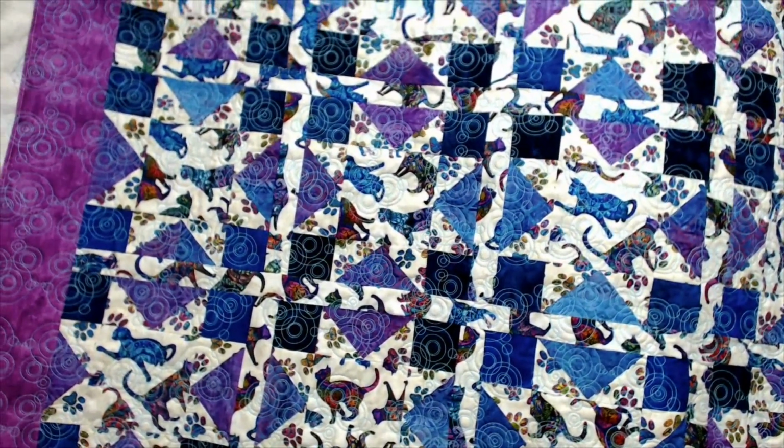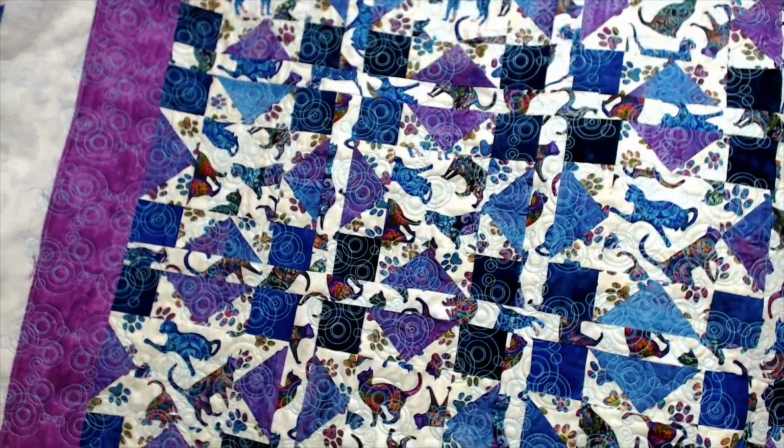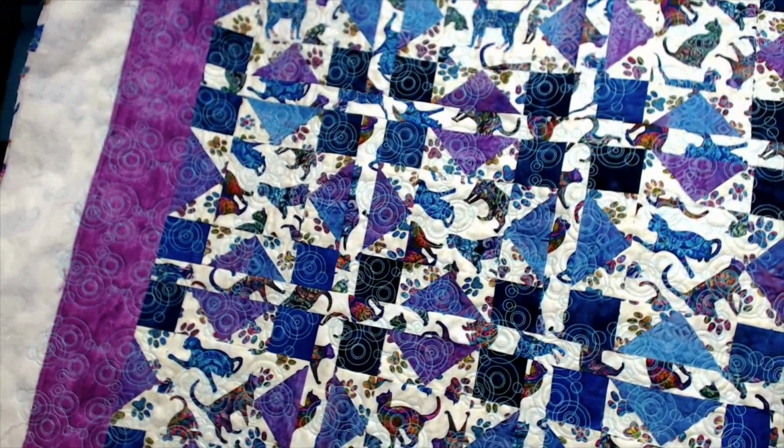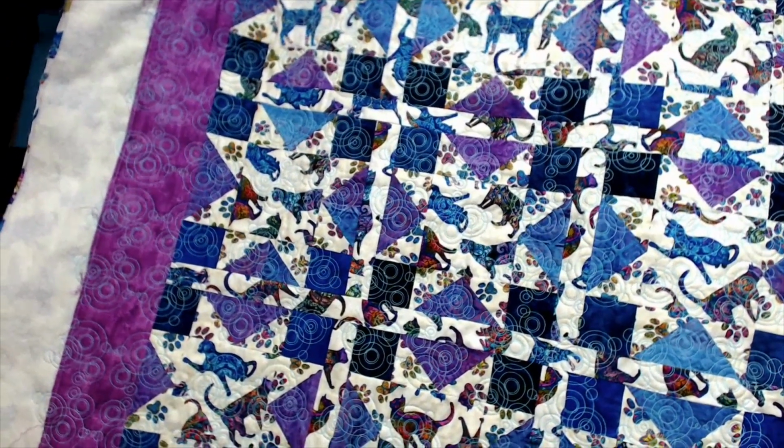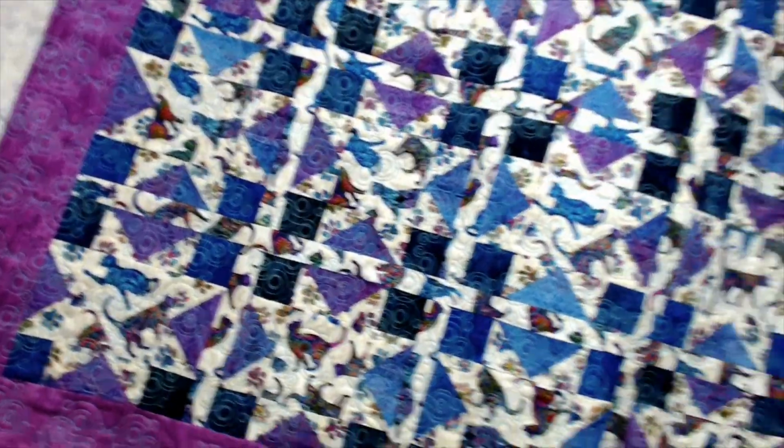Now, what I have to do is I've got to square the quilt up and put the binding on it, but I'm not going to show you that in this video. But I think you can see that, yes, you can use your embroidery machine to quilt. And let me just put the camera down here for a second and turn it over to me.